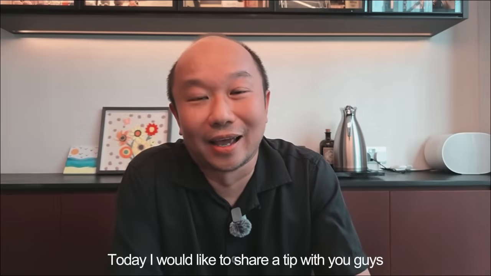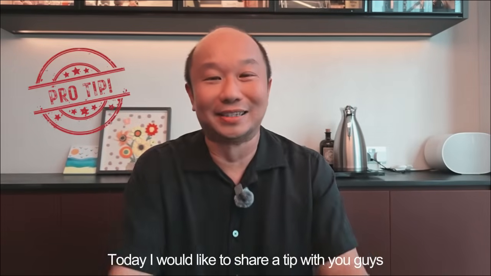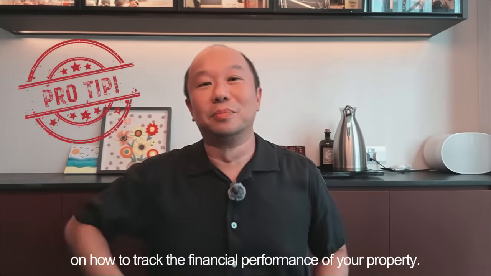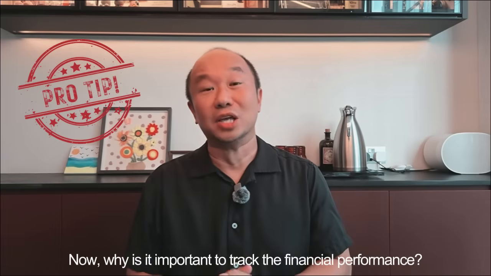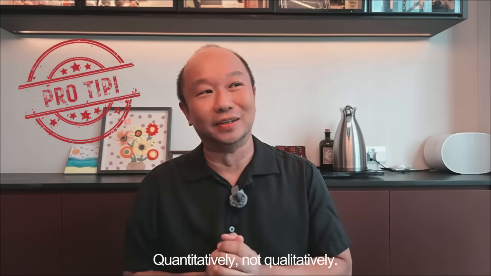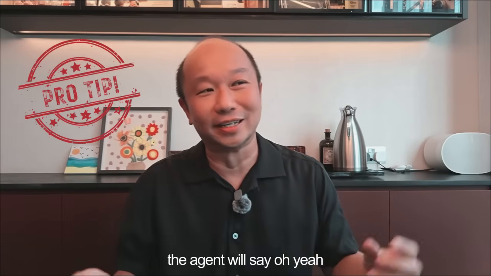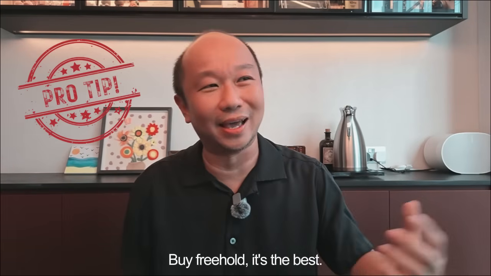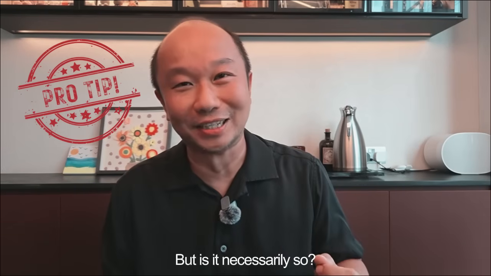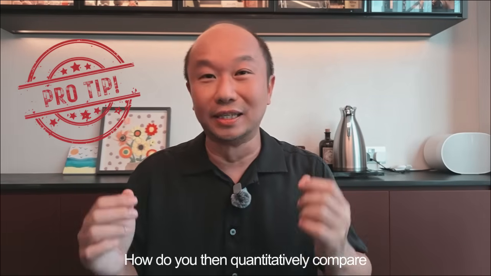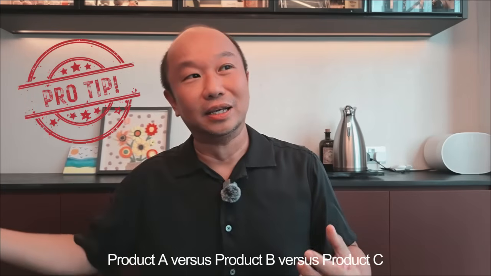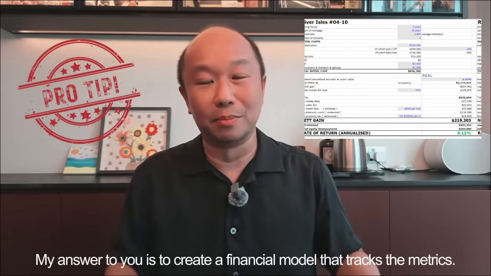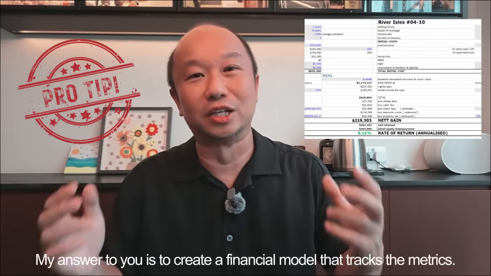Today, I'd like to share a tip with you guys on how to track the financial performance of your property. Now, why is it important to track the financial performance quantitatively, not qualitatively? If you go to any show flat agent and they say, oh yeah, buy freehold, it's the best. But is it necessarily so? How do you then quantitatively compare product A versus product B versus product C? My answer to you is to create a financial model that tracks the metrics.